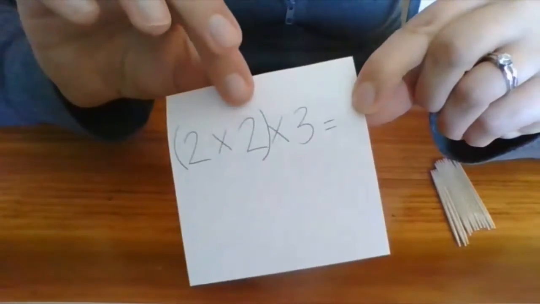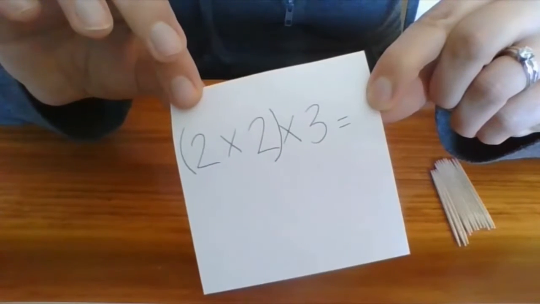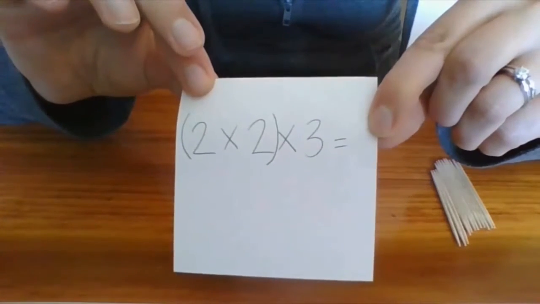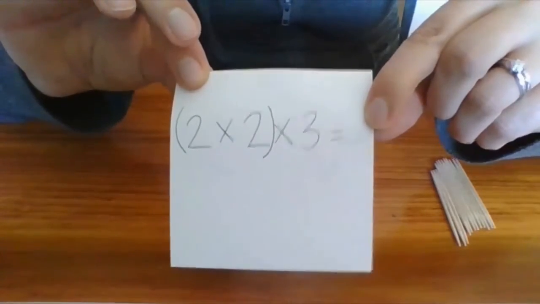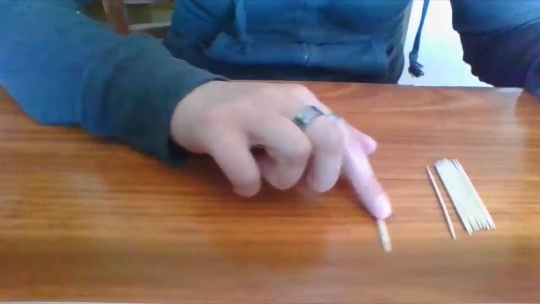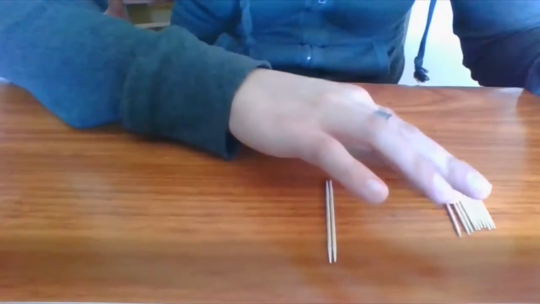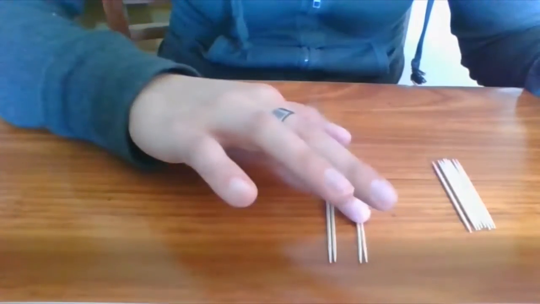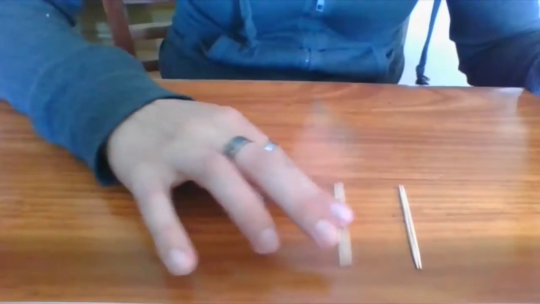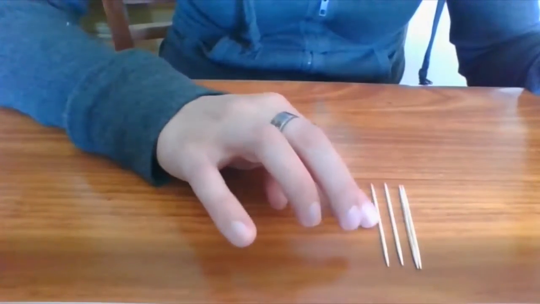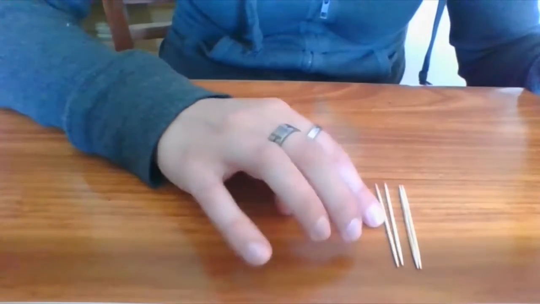So now I have written those 2 parentheses around 2 times 2, which means we're going to think about two groups of two first. So with my toothpicks here, I can model or show what two groups of two would look like. And we can see that if we have two groups of two toothpicks, we would have 4 toothpicks altogether.